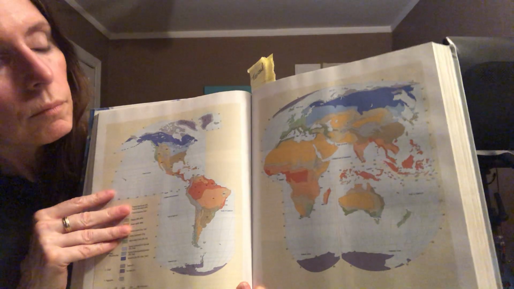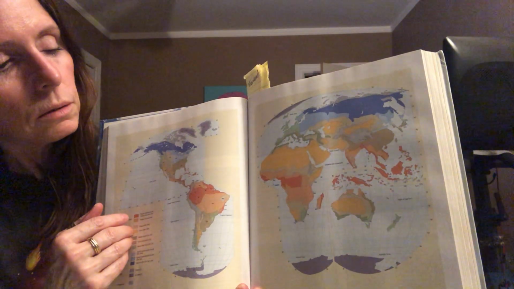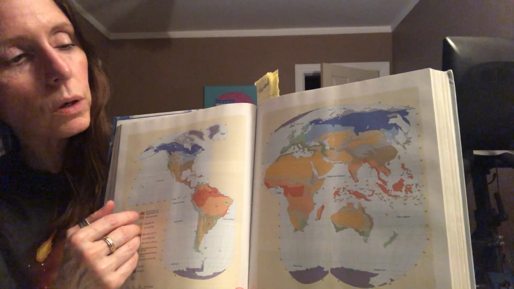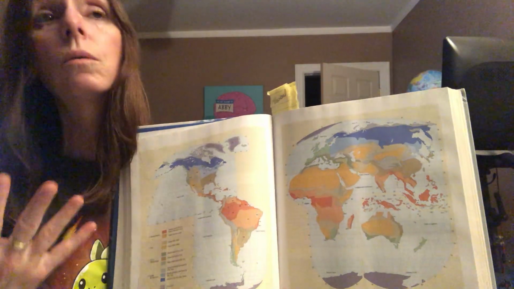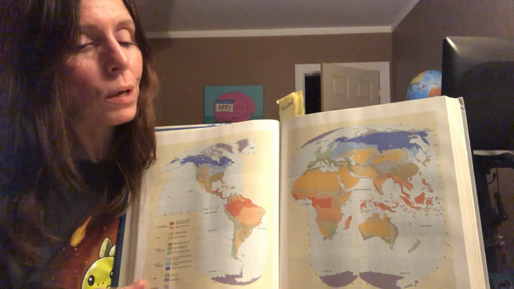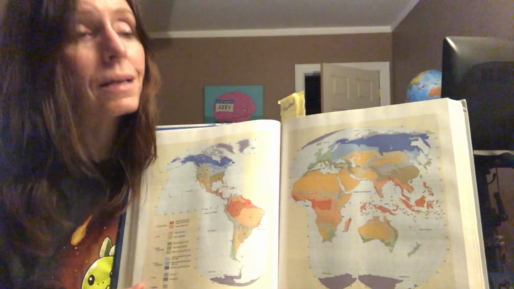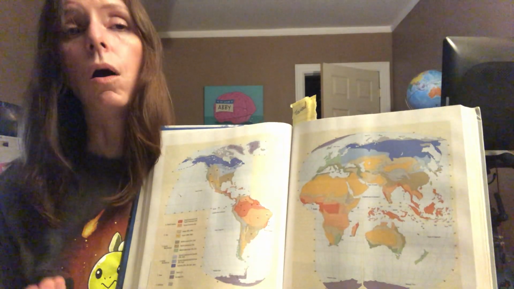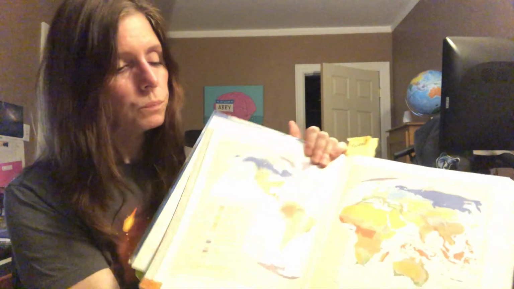But the tropicals are going to occur, for the most part, within the tropics. And these are based on the fact that they stay warm all year round, on a monthly average. Okay, so a pretty wide band there with the equator right in the middle.